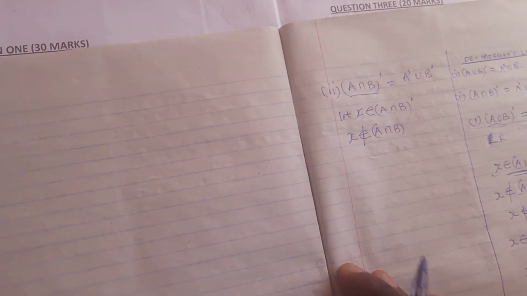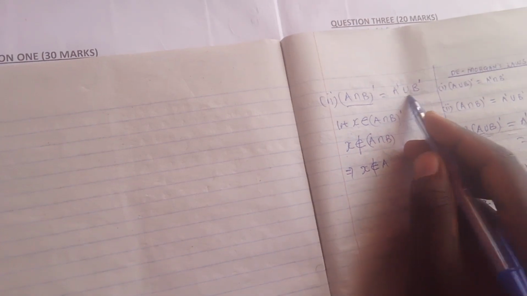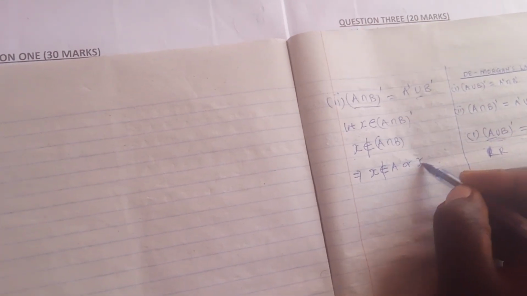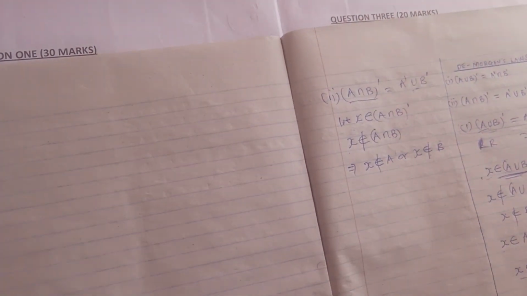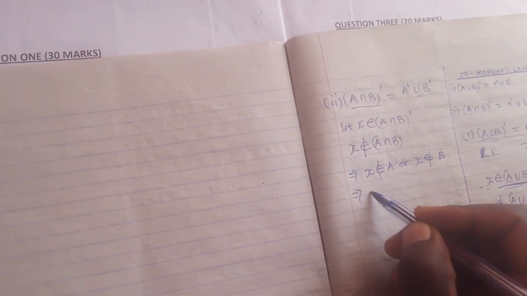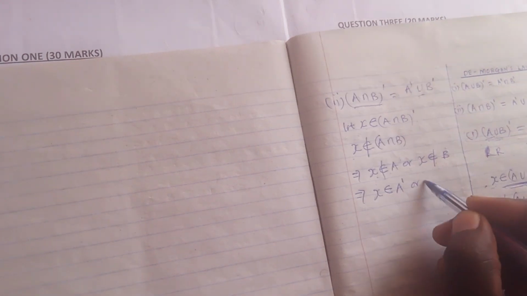You getting it? Then this automatically means that X is not an element of A, or X is not an element of B. Since X is not an element of A or X is not an element of B, this now implies that X is an element of A complement or X is an element of B complement.